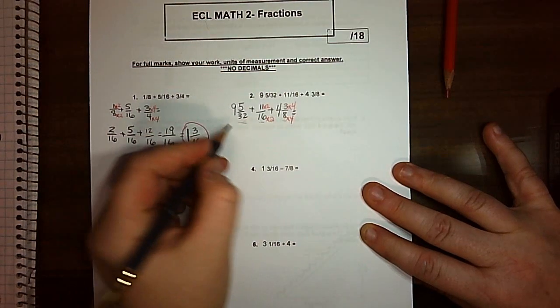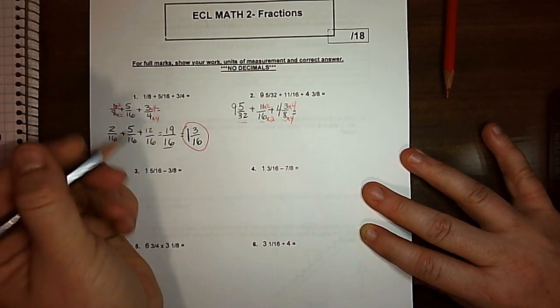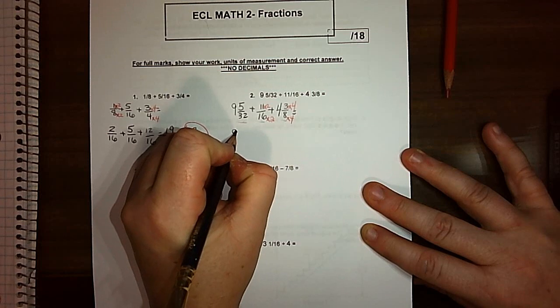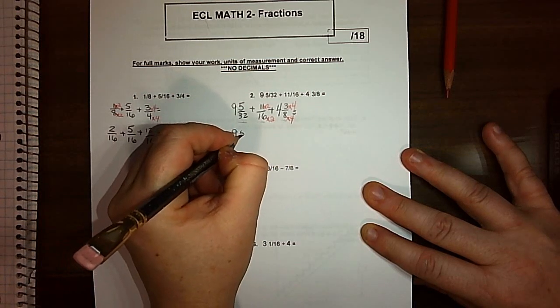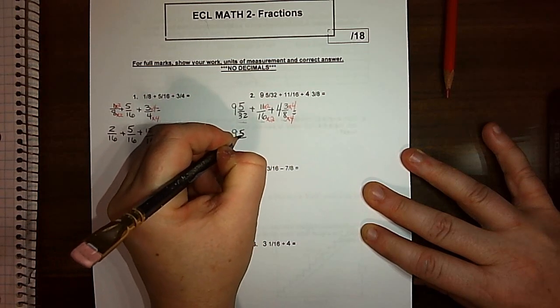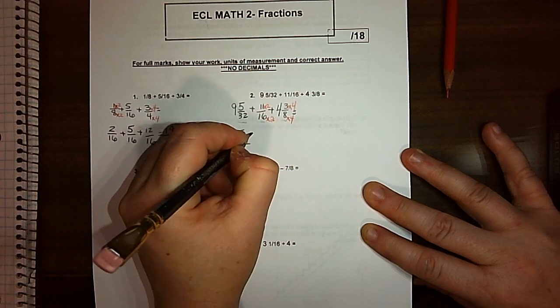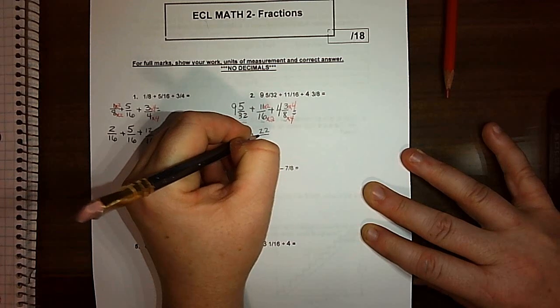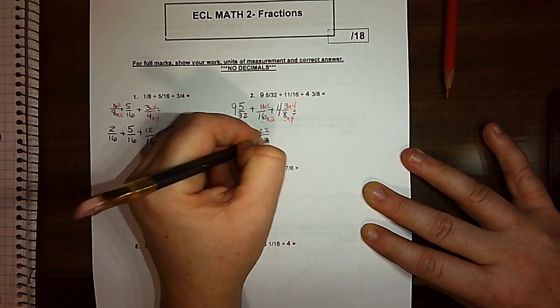And again, just for clarification, I'm going to rewrite this again. So now we'll keep that 9 and 5 thirty-seconds. Now this is going to be 22 over 32.